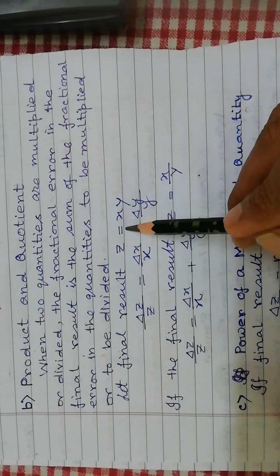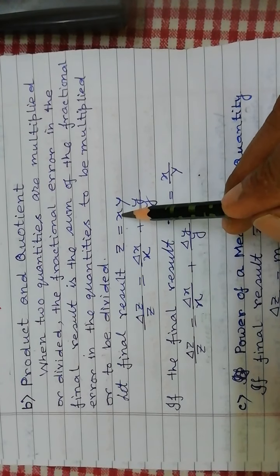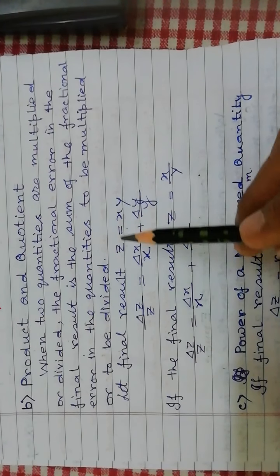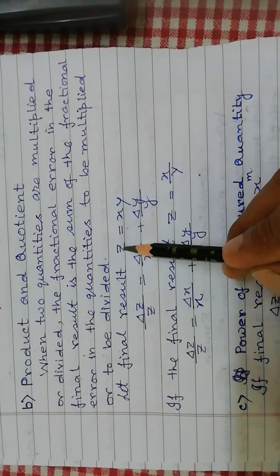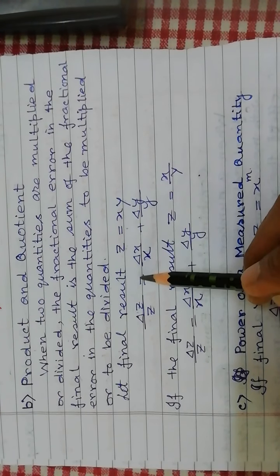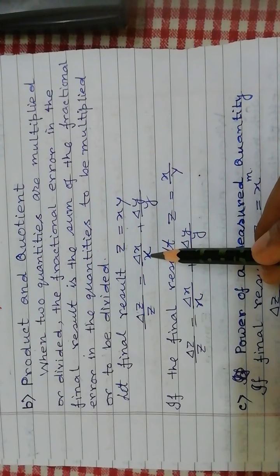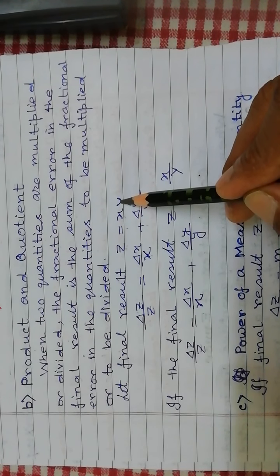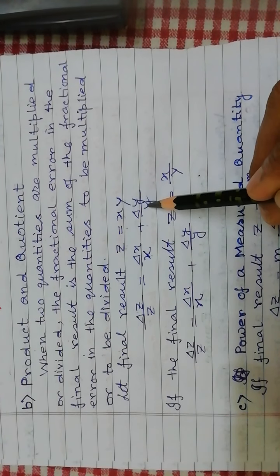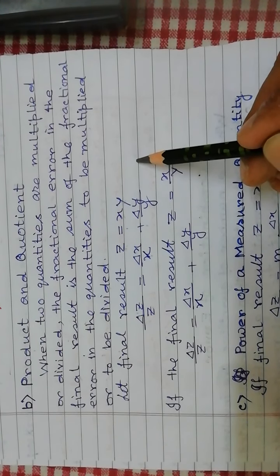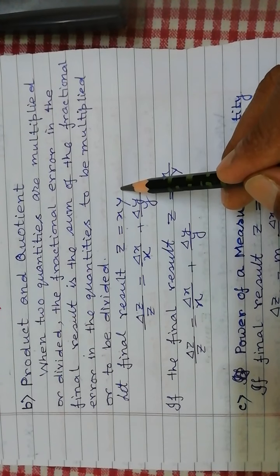So take the final result Z, which is calculated by the multiplication of two other physical quantities x and y. Then the fractional error of the final result is equal to the fractional error of the first physical quantity plus the fractional error of the second physical quantity. If there is a third one, then also it will be added, as long as it is in multiplication form.